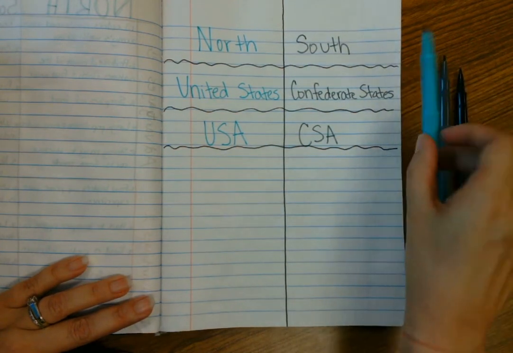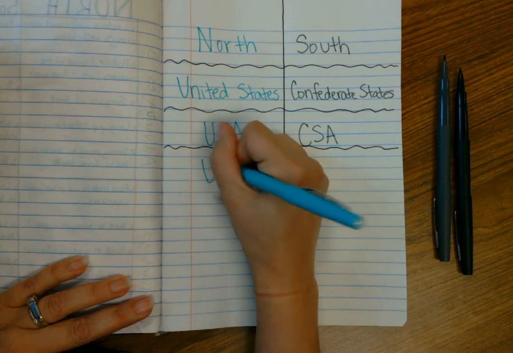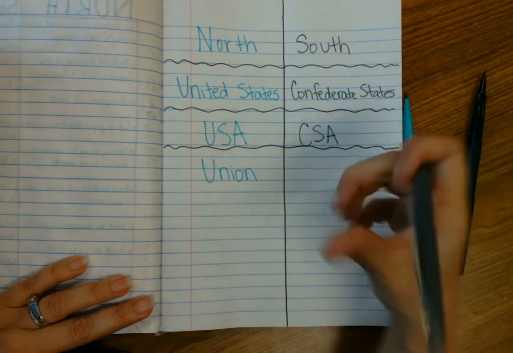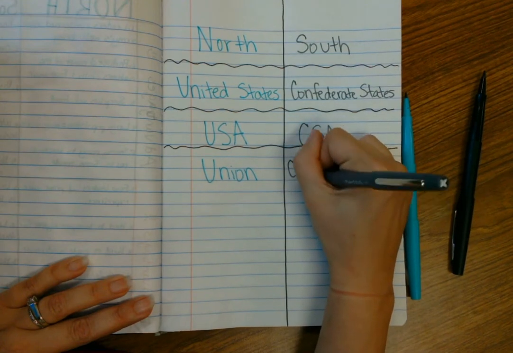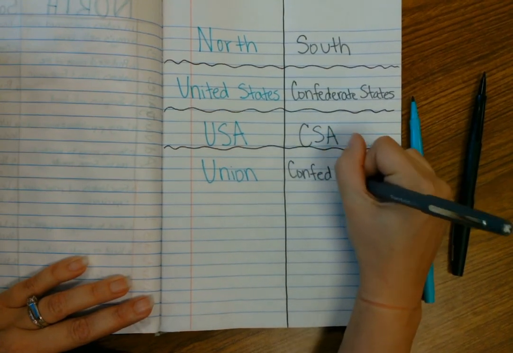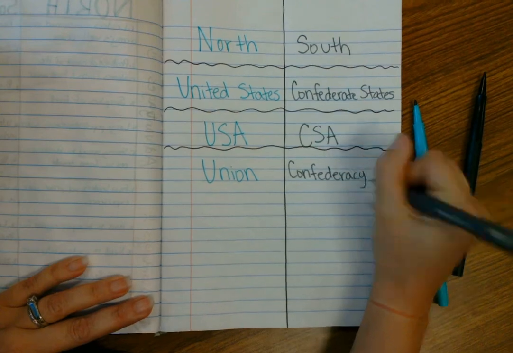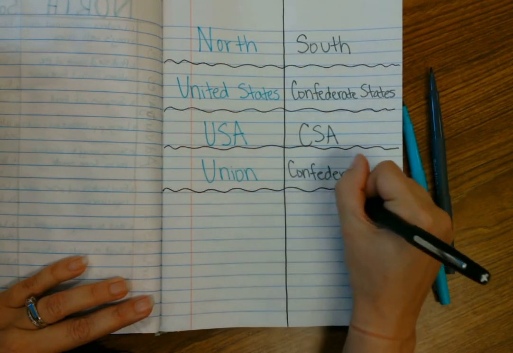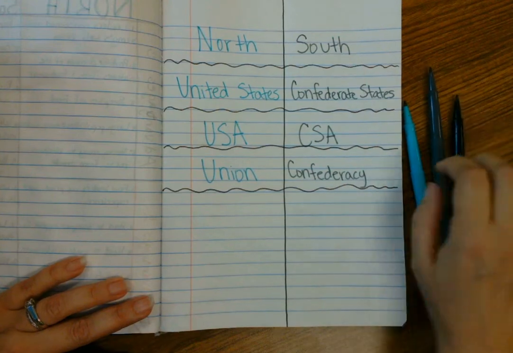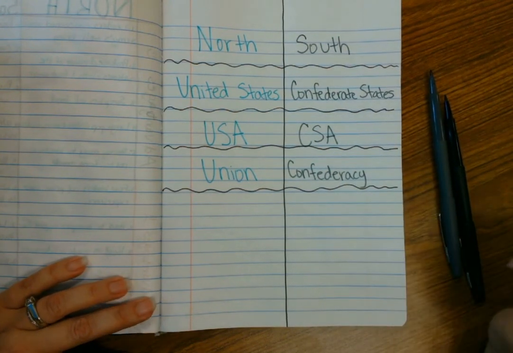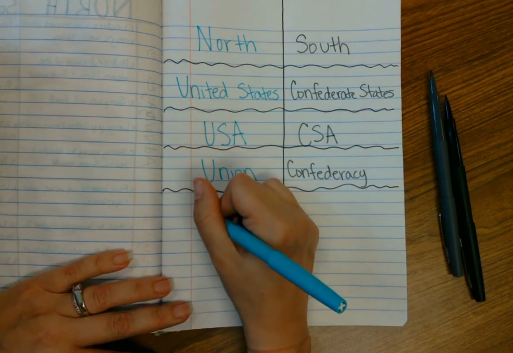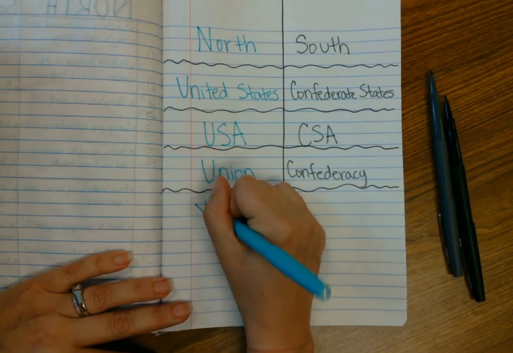You could also call them the Union versus the Confederacy. And I bet you think, oh, we got to be done right there. No. Nope. They can still use more names. Sometimes they like to call those Northerners the Yankees.